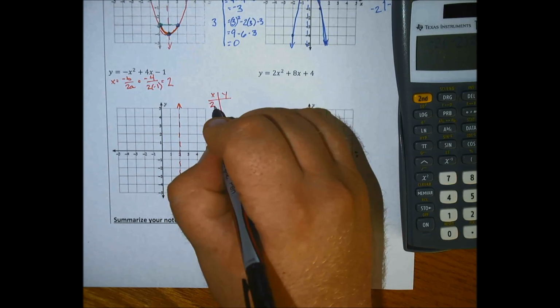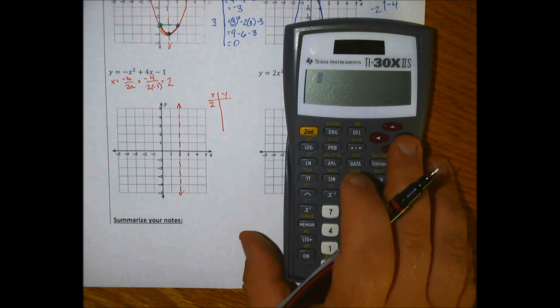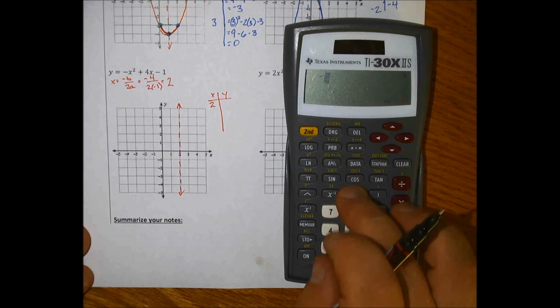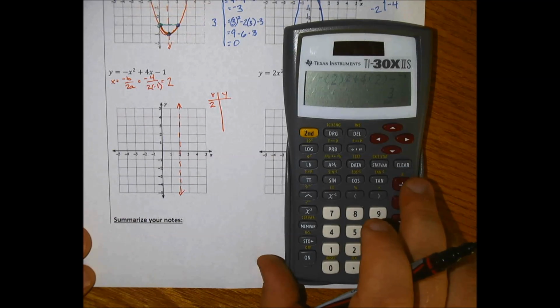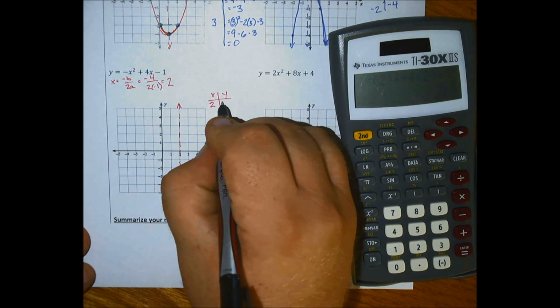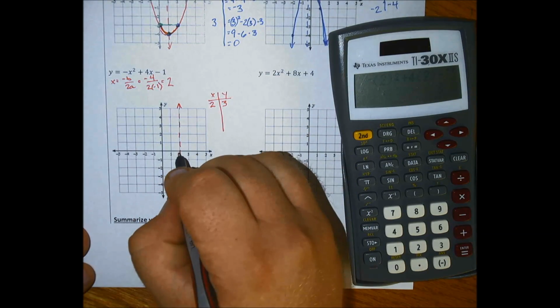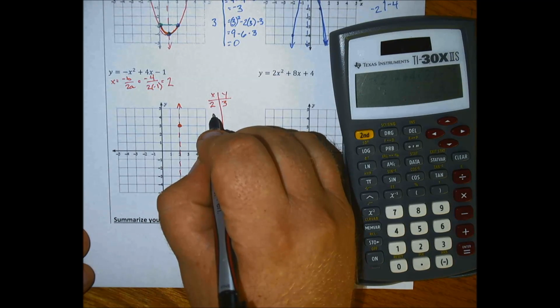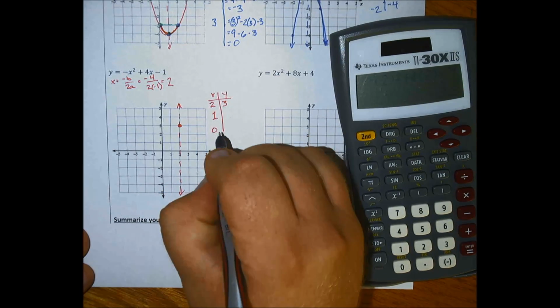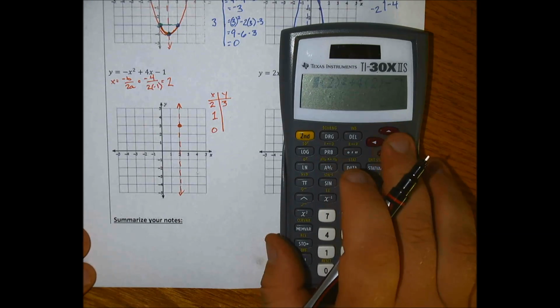So I'm going to start off by plugging in 2 into my equation. So I'm just going to put it into the calculator. -2 squared plus 4 times 2 minus 1. And I get 3. Sorry, at 2 it's 3. I'll go ahead and plug in, let's use 1 and 0. I like using 0 when I can.